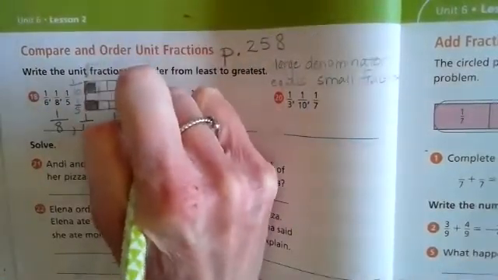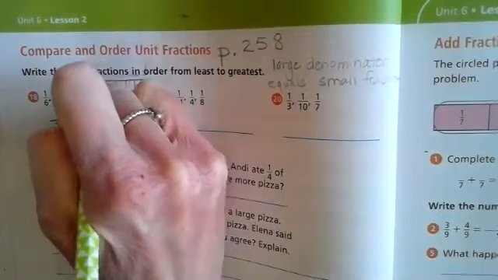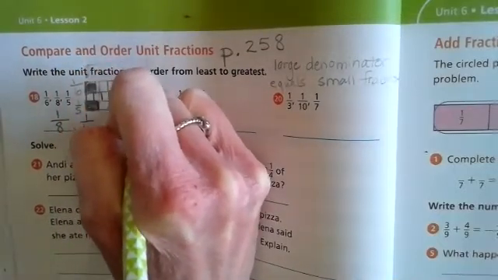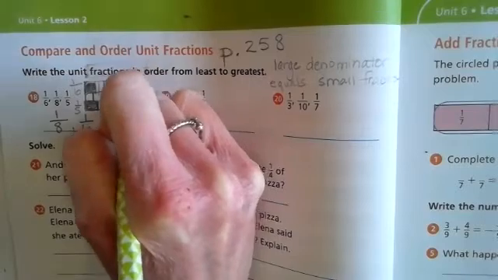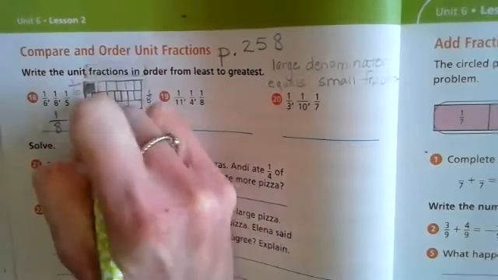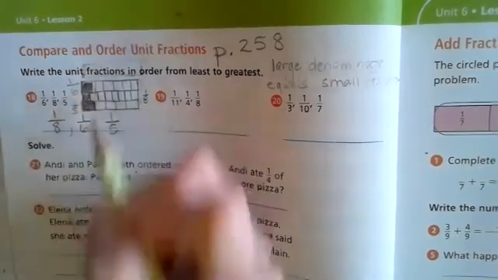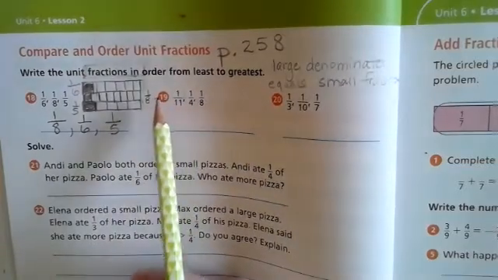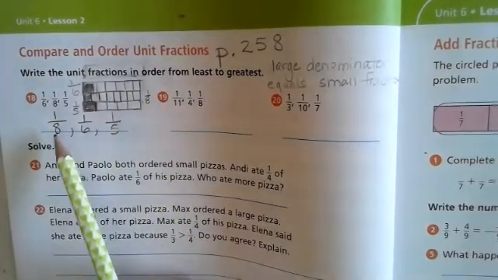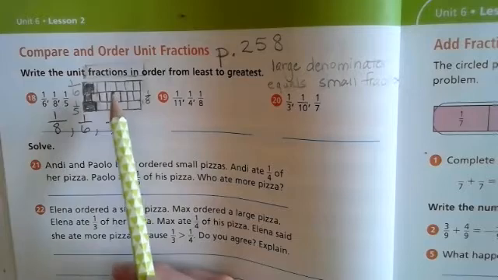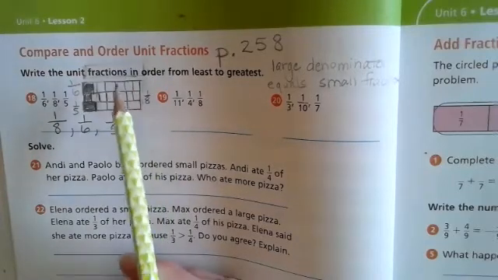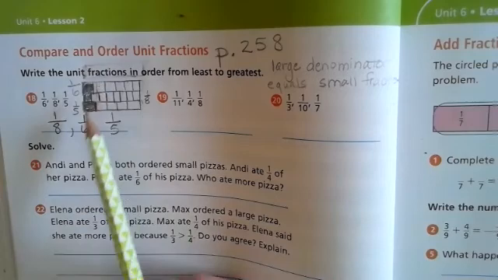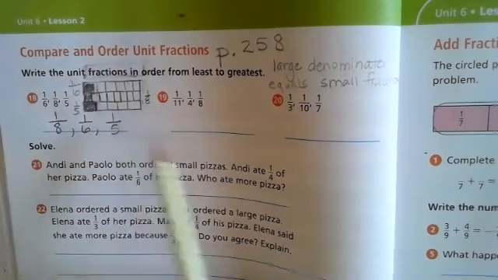If you weren't sure about how we did that 1/8, you could draw the model. 1, 2, 3, 4, 5, 6. 1, 2, 3, 4, 5, 6, 7, 8. I'm going to shade in one of these 1/8. Look how teeny tiny it is. We know for certain then that 1/8 is the smallest, the least fraction, followed by the 1/6, followed by the 1/5.